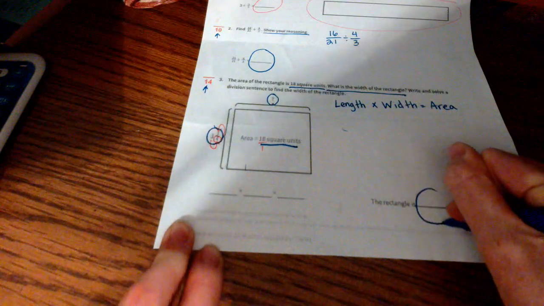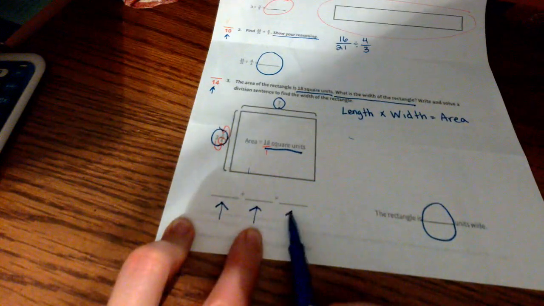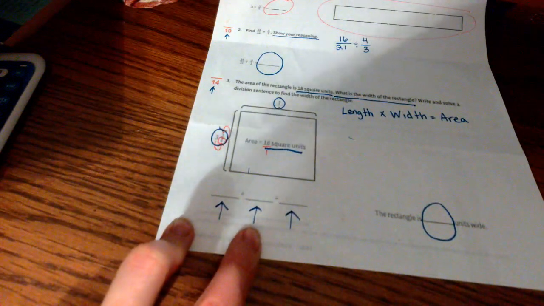Alright, so you're gonna be able to take this multiplication equation, change it into a division equation, use your algorithm, the steps that are written on the board, in order to solve that. After you have solved it, please make sure to write your answer here. That way I know what your actual answer is. Please also write your division equation here. Okay, it says to write and solve a division sentence. That means that you must write the division equation here as well.